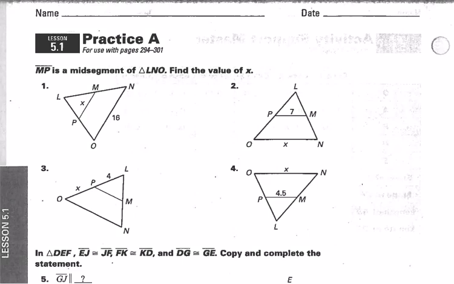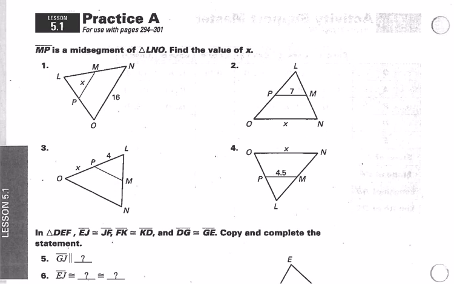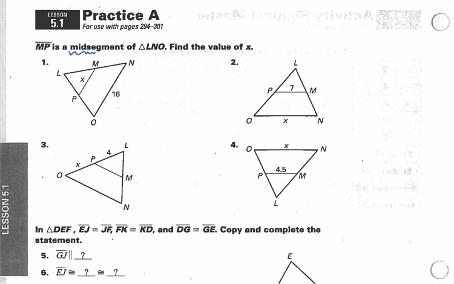In this video, I will be reviewing select problems from Chapter 5. To start off, we started Chapter 5 with the mid-segment theorem. First and foremost, the mid-segment connects two midpoints of a triangle. So on one side I have a midpoint, on another, and then it creates this segment.